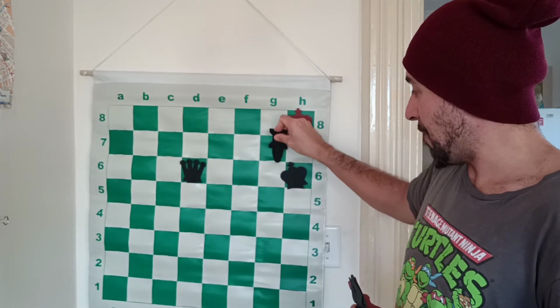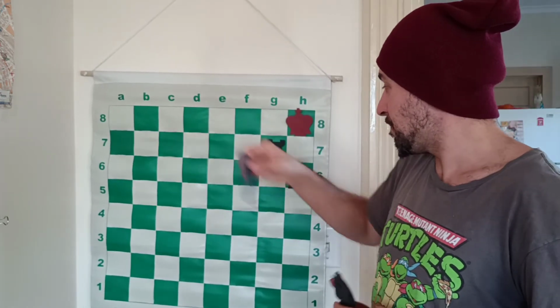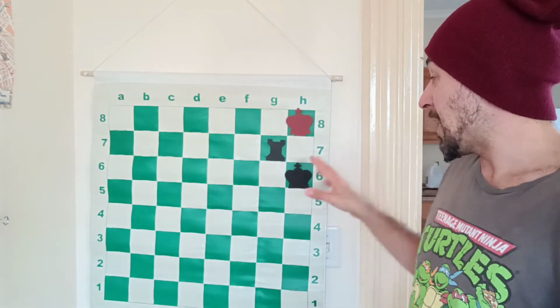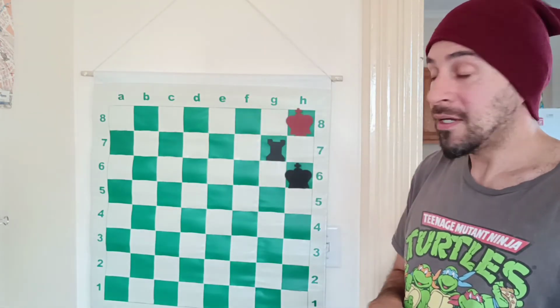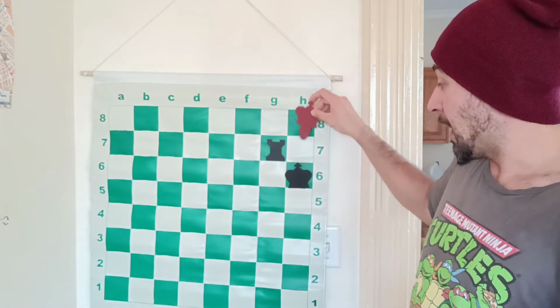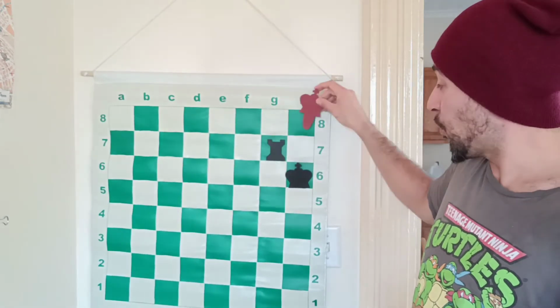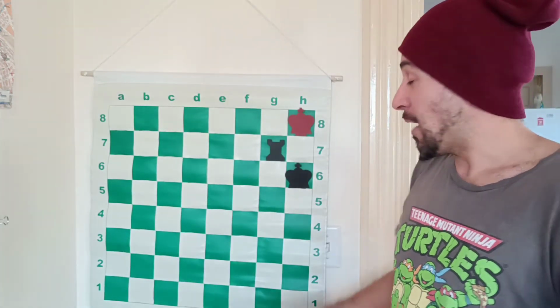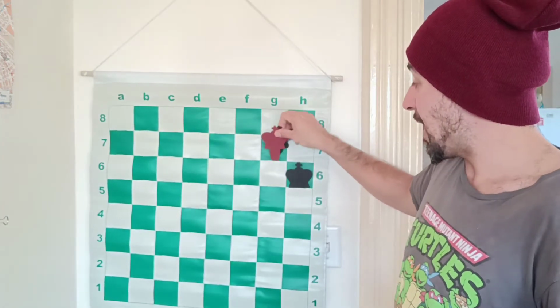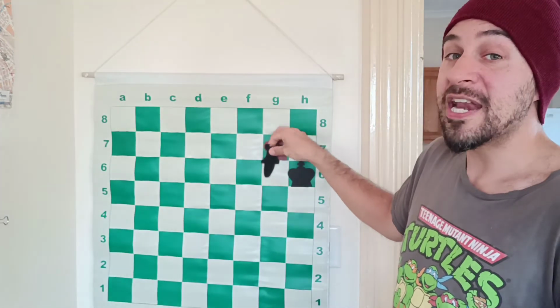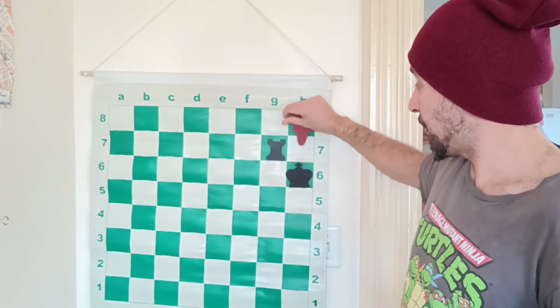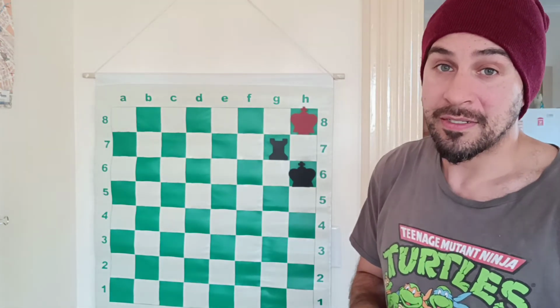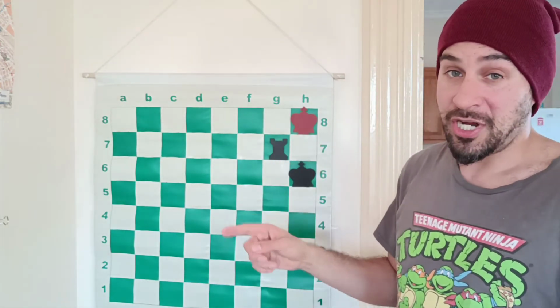I've seen this happen a few times. This is another example of stalemate. The king is not in check, but the king can't move here, it can't move up, and it cannot take the rook because the other king is protecting the rook. And we know that kings can never touch. Never touch. This is called a stalemate. King is not in check.